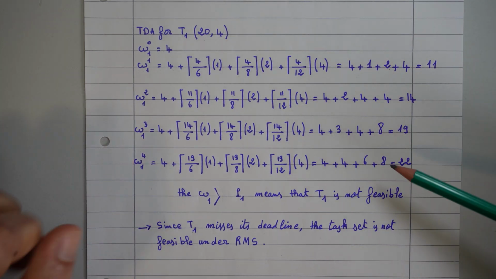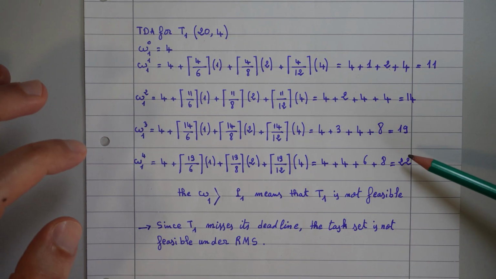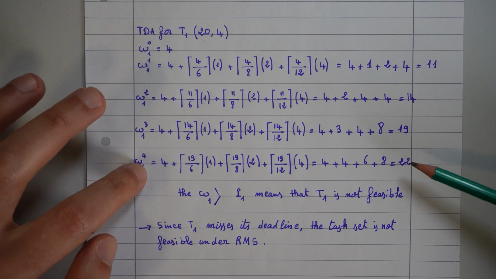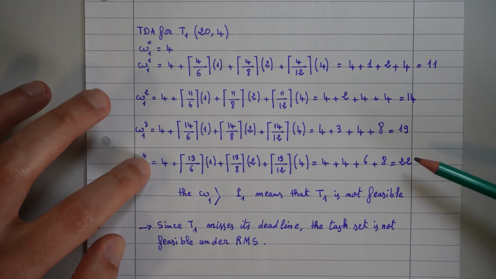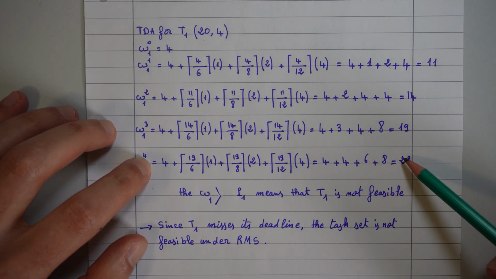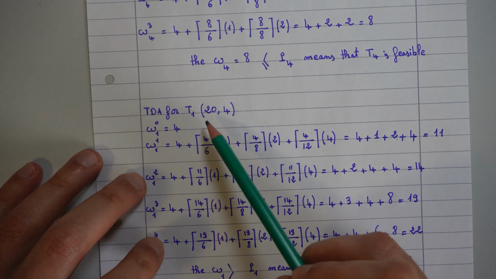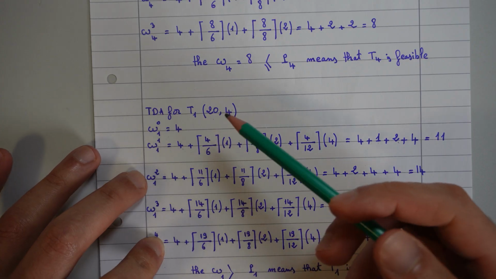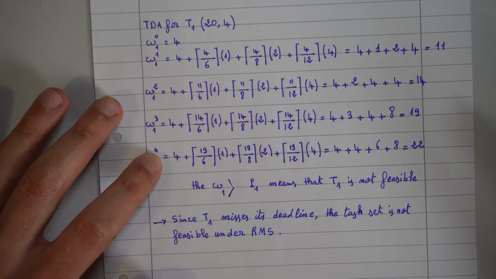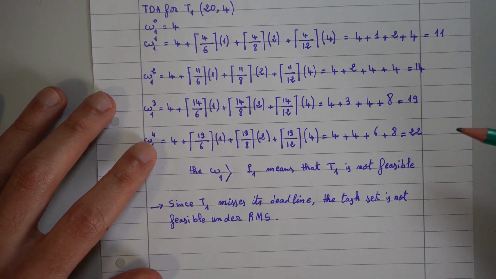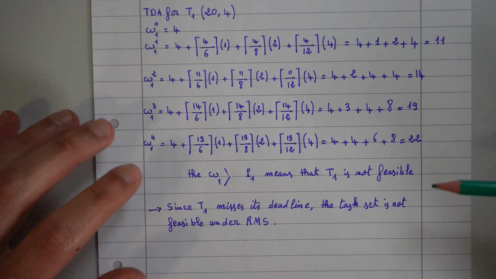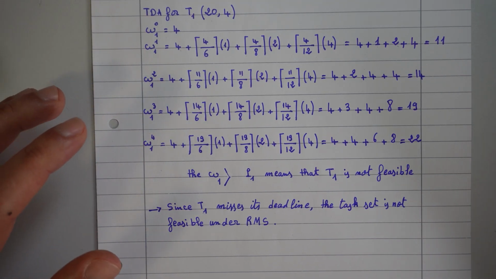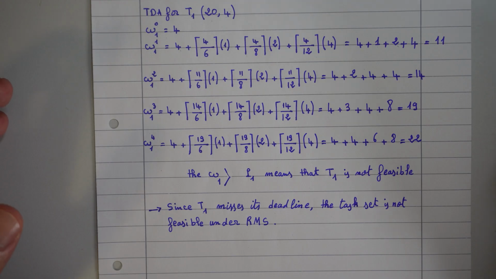And the interesting part is that in the fourth iteration, the time demand is exceeding the task 1 period, and over here we can stop because the task cannot meet its deadline, and therefore the whole task set is not feasible.